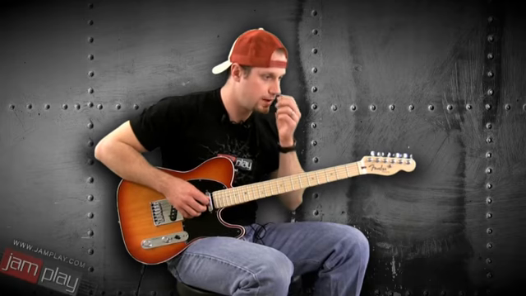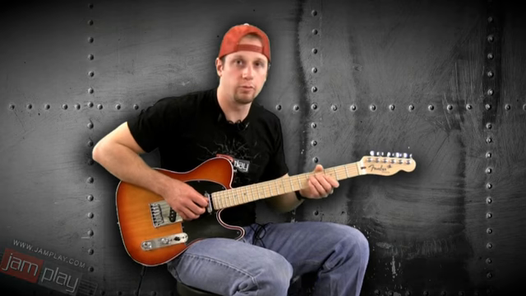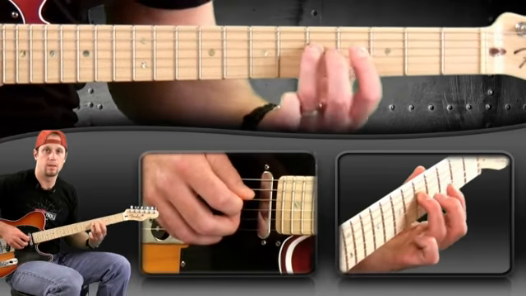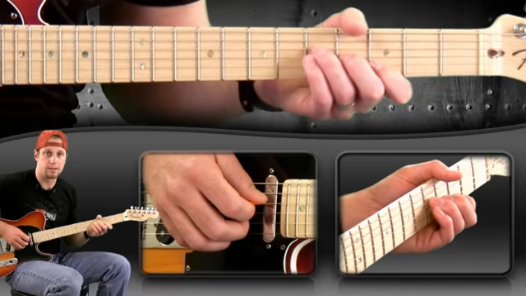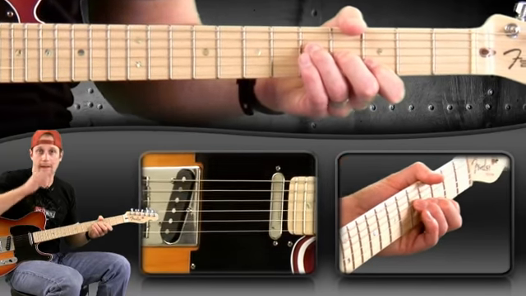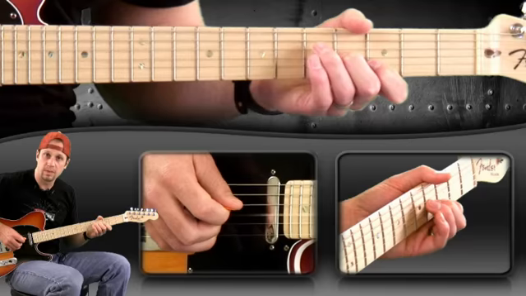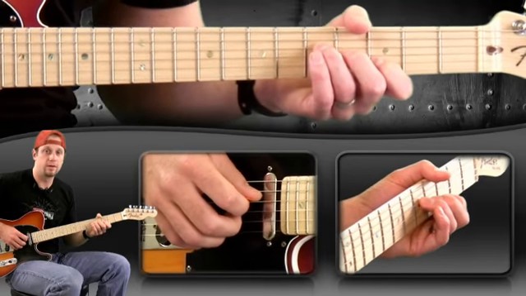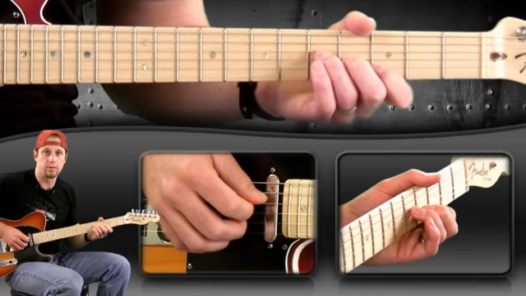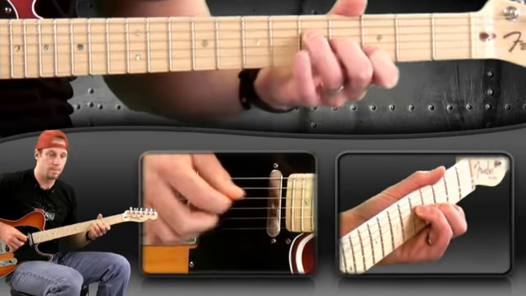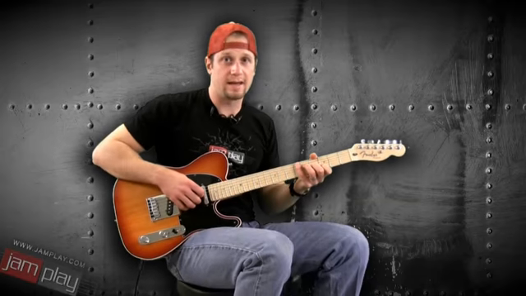Okay, so what we're doing is we're defining a root, which in this particular triad is the bass note, and then we're taking an interval of a third, putting that above the root, and an interval of a fifth, and putting that also above the root. So that's a basic triad.